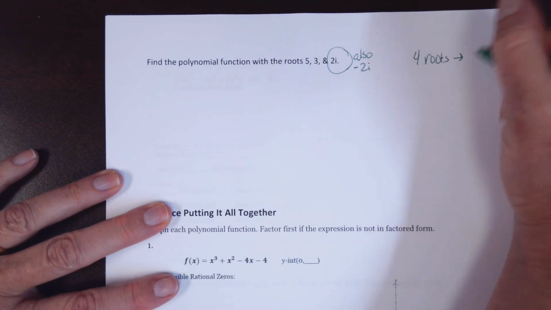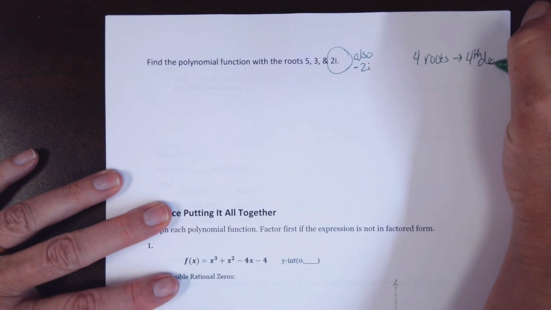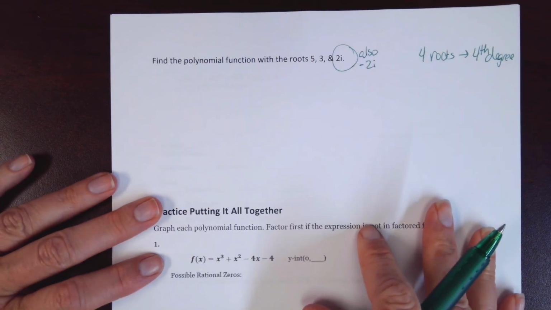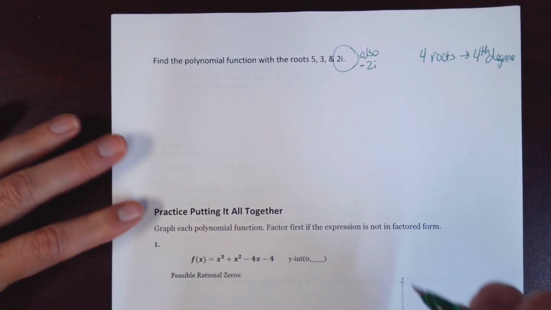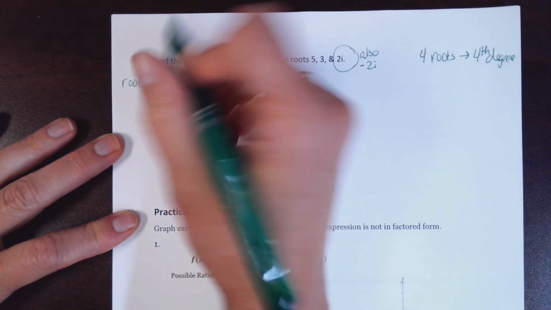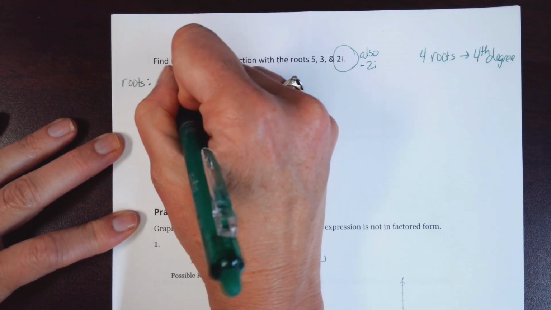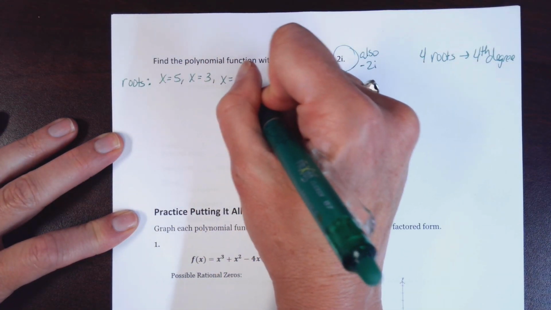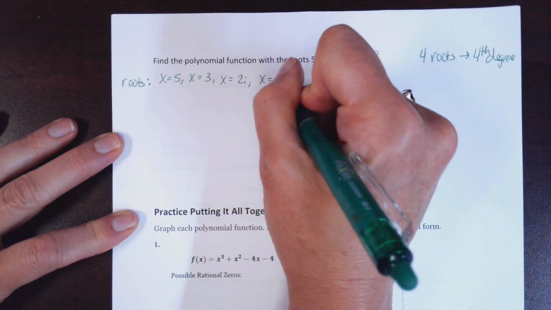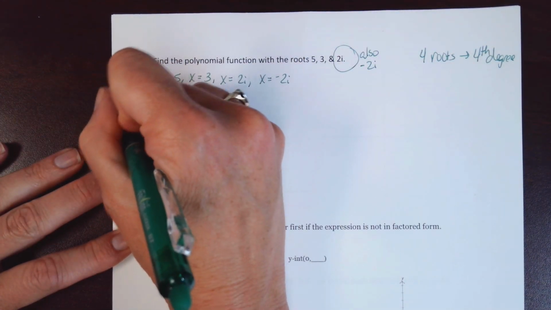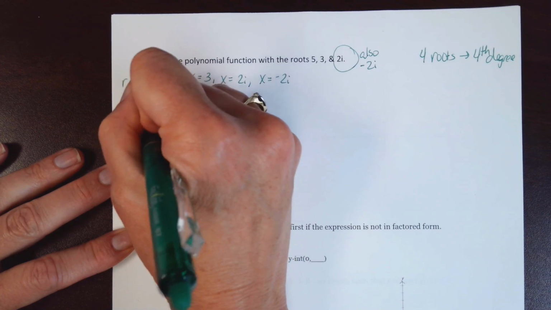So we expect a 4th degree polynomial because number of roots is the same as the degree. So let's work our way backwards. We start with our roots: x equals 5, x equals 3, x equals 2i, and x equals -2i. We need to turn those roots into expressions that are our factors.